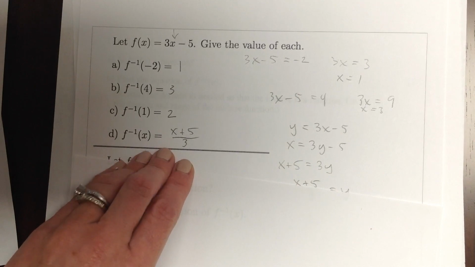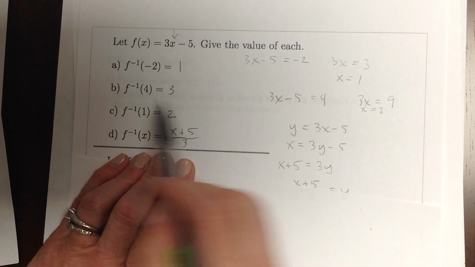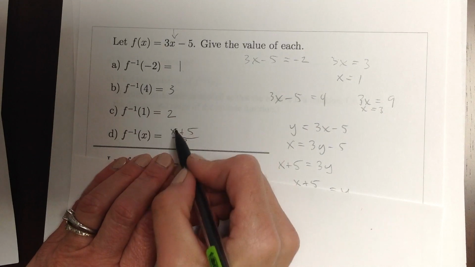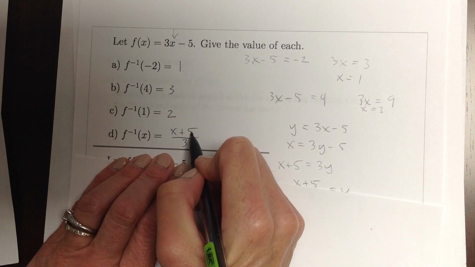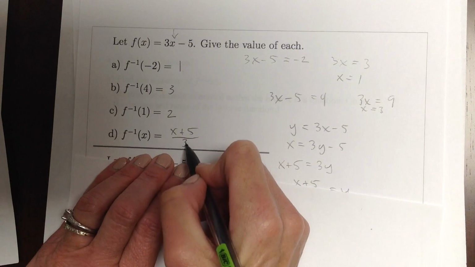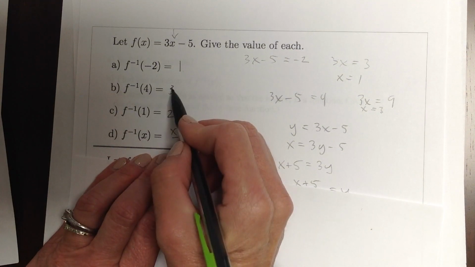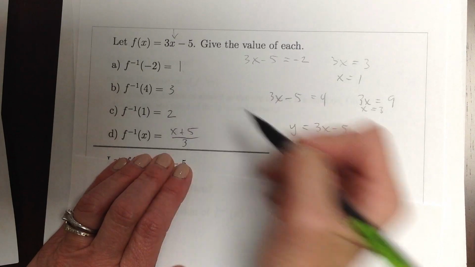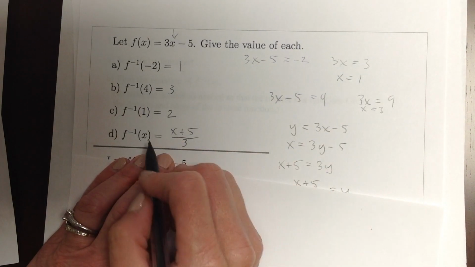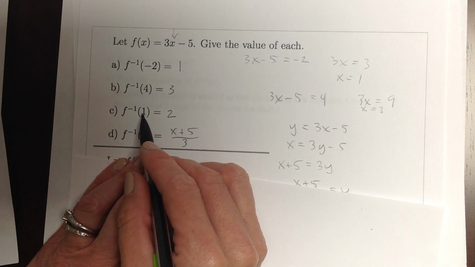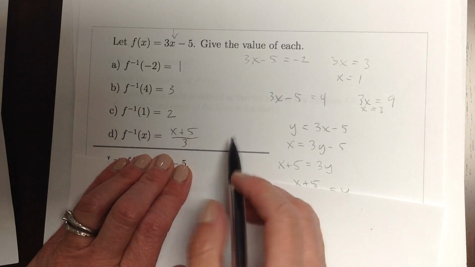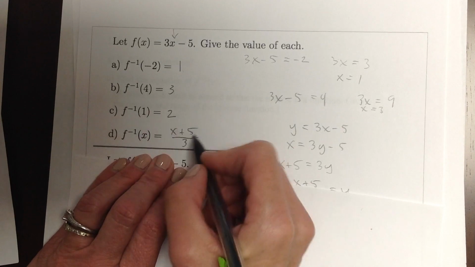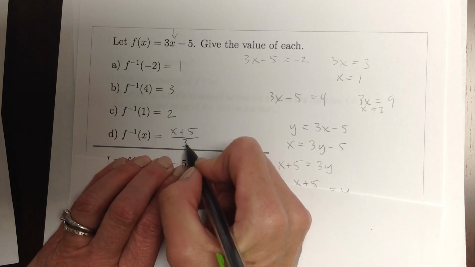Okay, and we can actually see that it's consistent with our answers up here. So we said that f inverse of -2 is 1. So -2 plus 5, that's 3. Divided by 3, we get 1. f inverse of 4 is 3. 4 plus 5 is 9. Divided by 3 is 3. Okay, f inverse of 1 is 2. Well, 1 plus 5 is 6. Divided by 3 is 2.